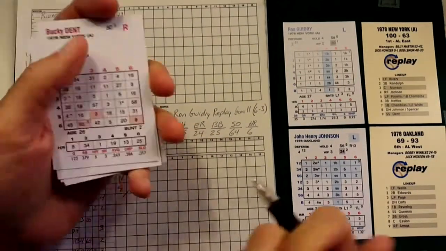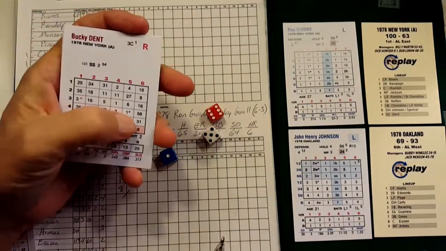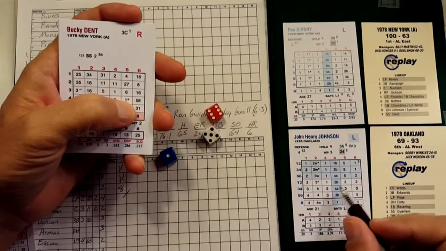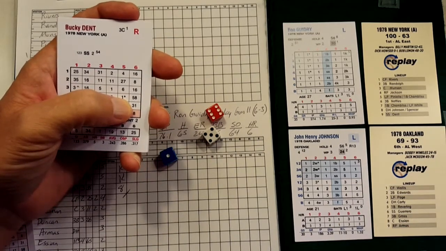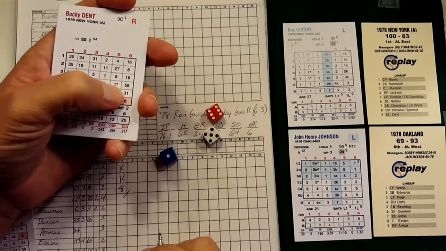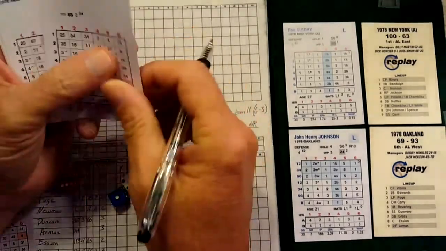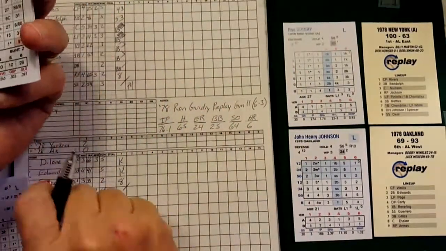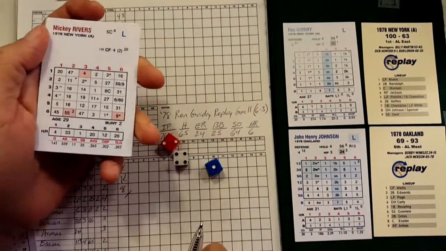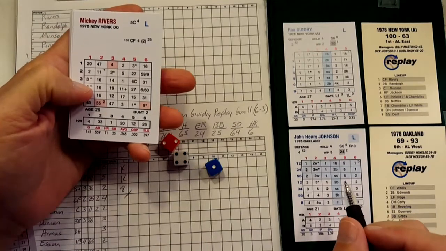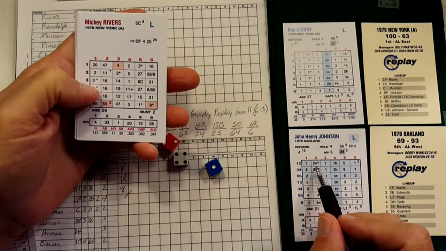For the third out, top of the second, Bucky Dent. 6-5 is a 31 and a 6-1. 33 is a 2, so 33. Column 6 is a pop out to second. So 1 out, Mickey Rivers. 2-4. 2-4 is a 16, and then a 2-1 is a 2, so that's an 18.